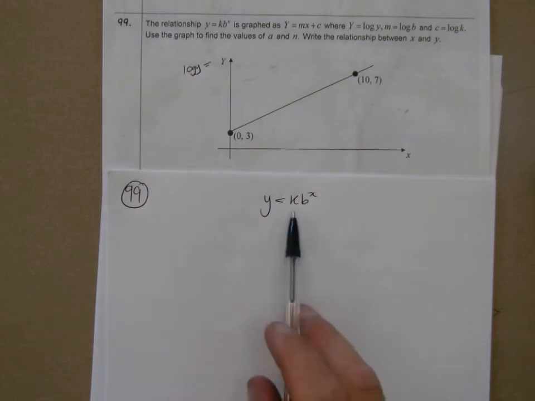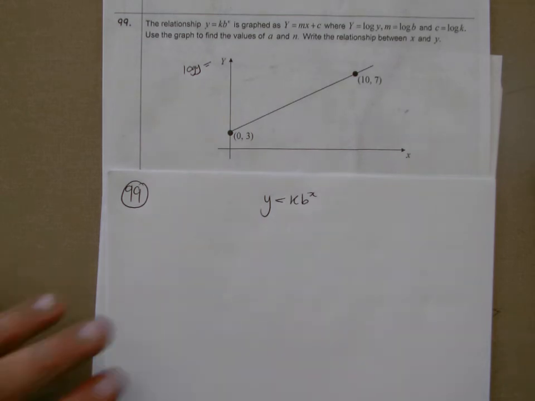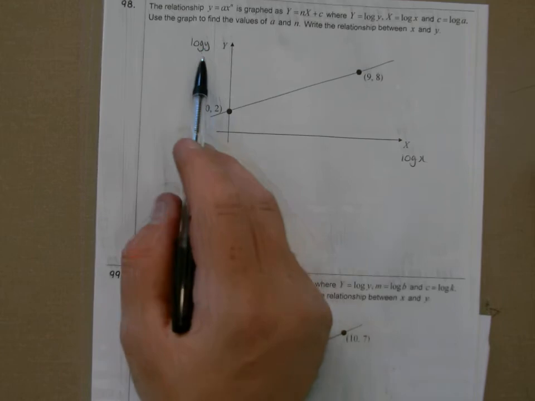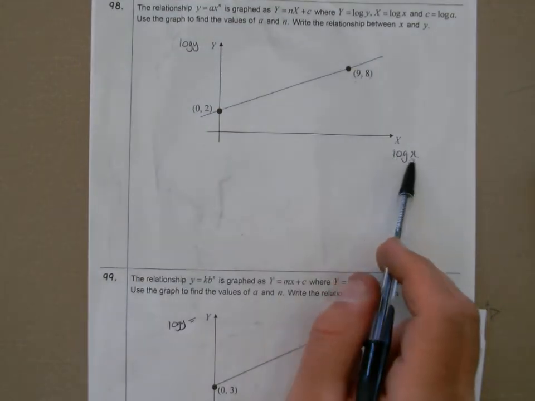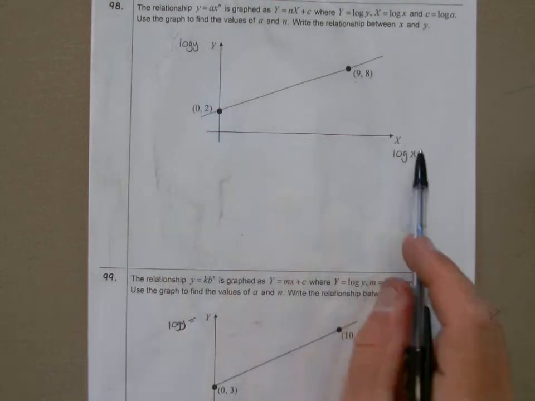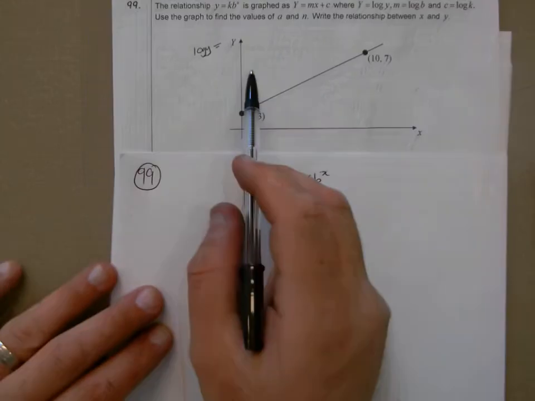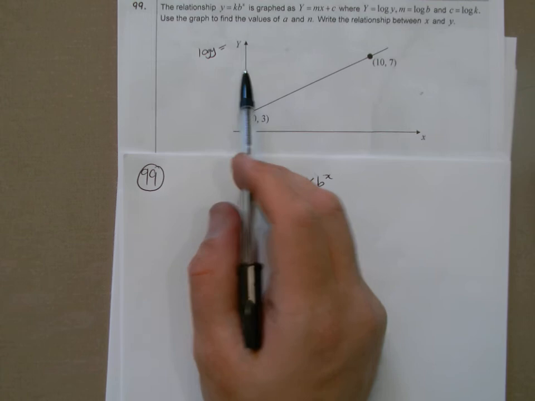Right, so with this here, slightly different to the previous question. If you remember with the previous question, we had the log y as the y-axis plotted against the log x values. Okay, so log y values plotted against the log x values. In this question, it's the second type they could ask. Right? There's two types they could ask.